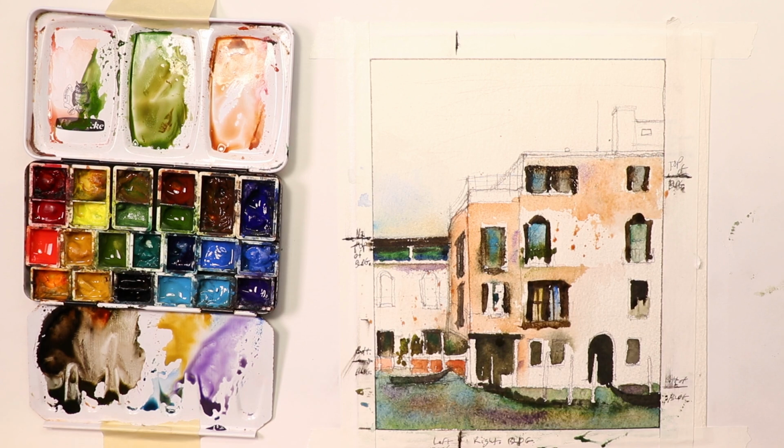This is more white stucco over here, so we'll leave that the way it is.